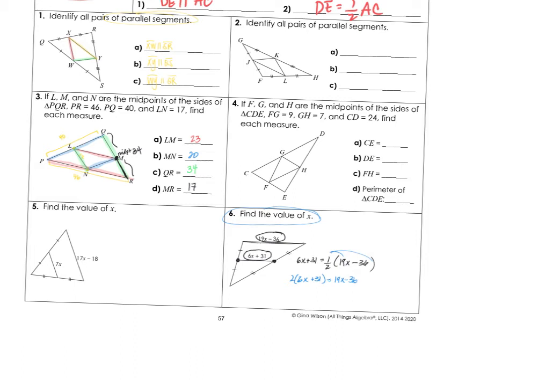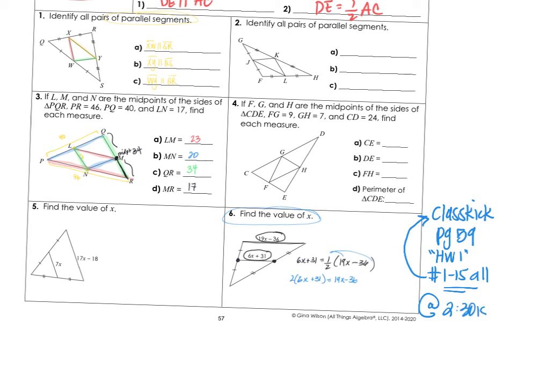All right, so here's what I want you to do. You are done. If you want to do the rest of the notes, you can, but what I'd like you to do in Class Kick, in the same assignment we've been working on, last slide, is go to page 59, which is homework 1 for midsegments. It's just called homework 1. I want you to do all of them, numbers 1 through 15. Post that in Class Kick at about 2:30-ish.